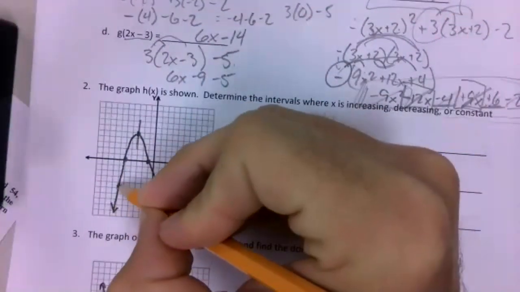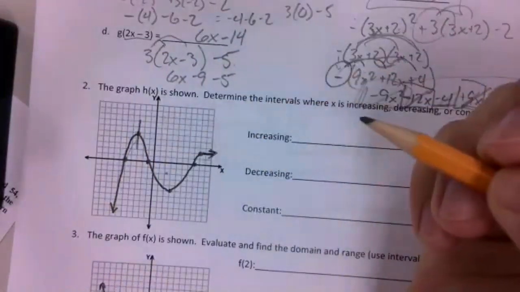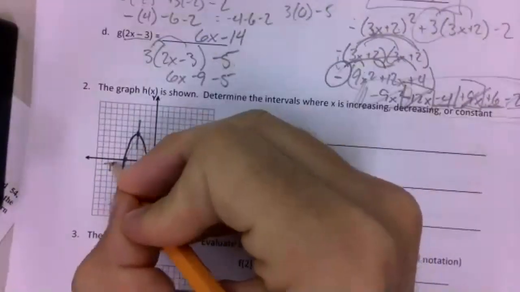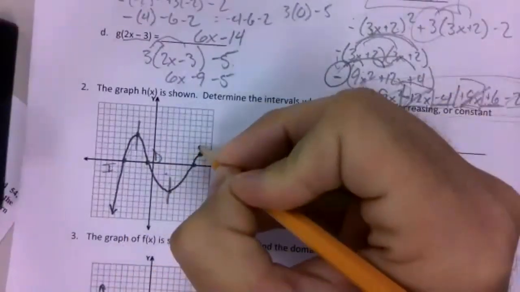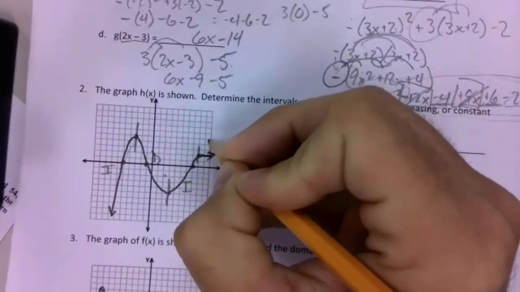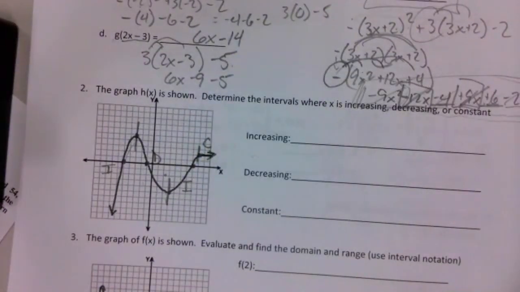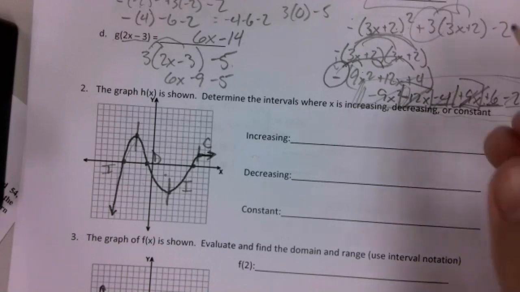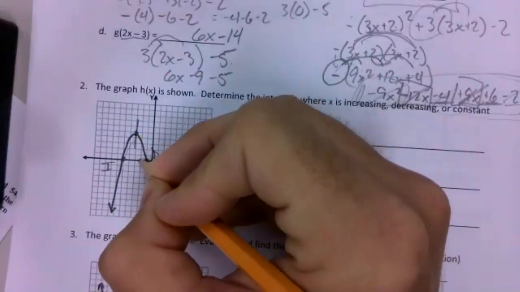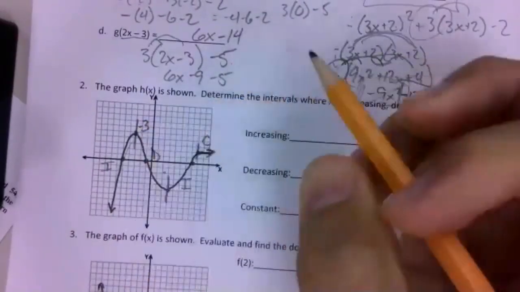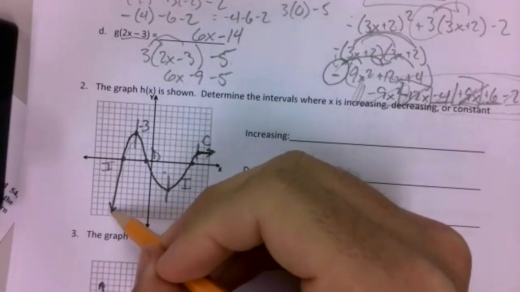So by the way, what's happening from here to here? It's doing what? Increasing or decreasing? Increasing. So it's increasing. And then from here to here, it's decreasing. From here to here, it's increasing. And from here, it's constant. Now, remember, it's the intervals on the x where this is increasing or decreasing, okay? So my x value right here is -1, -2, -3. So it's increasing from, I see an arrow, till I get here.